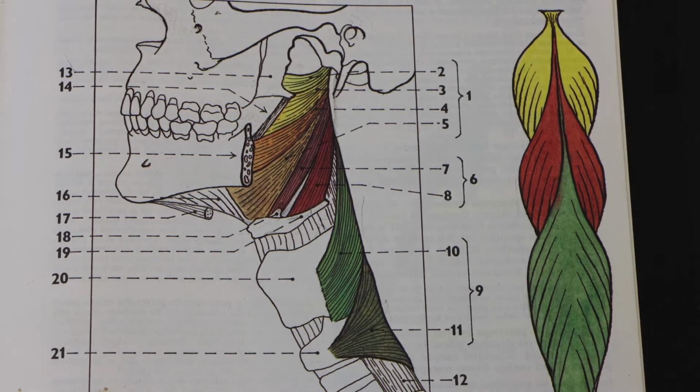One group is called the constrictor muscles of the pharynx, according to their name. Their function is the contraction of the pharynx and narrowing the diameter of the pharynx during swallowing.